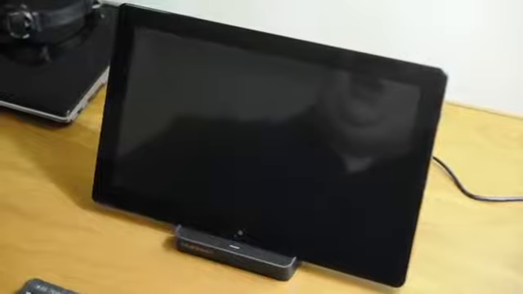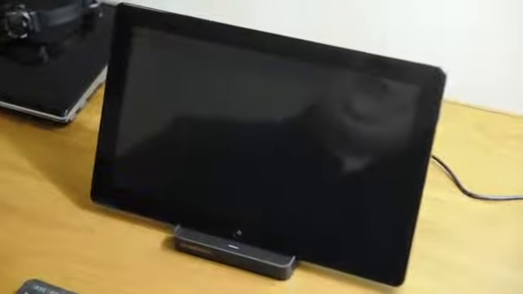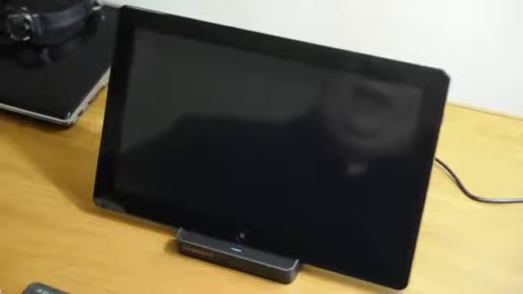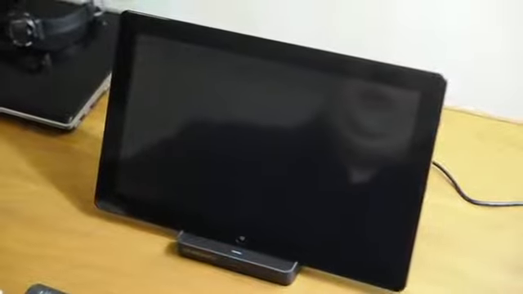We're here at the Microsoft Build Conference where they're currently showing off Windows 8 in the pre-beta state. We have in our hands here a Samsung pre-development tablet being handed out to the press and developers to try out the current version of Windows 8.